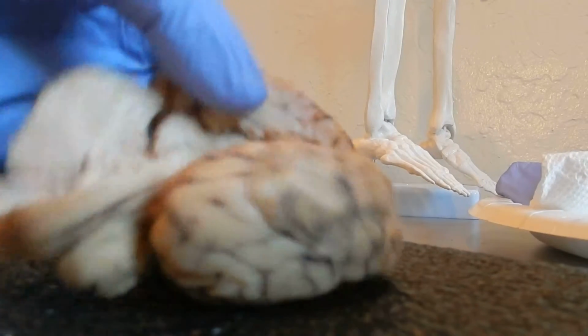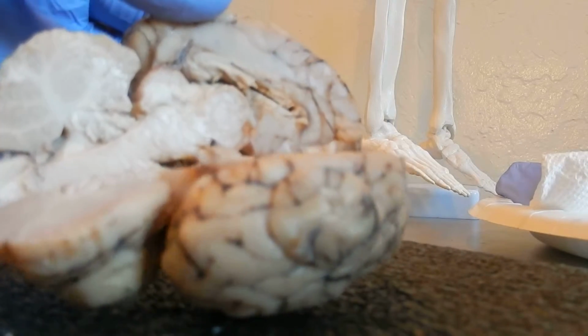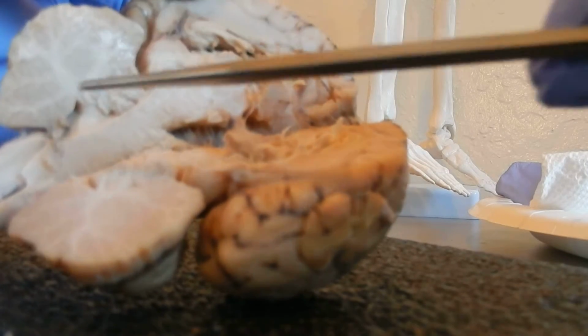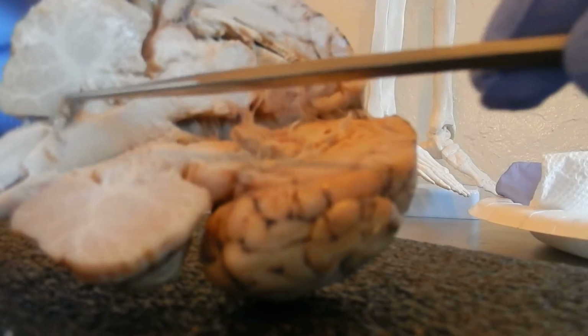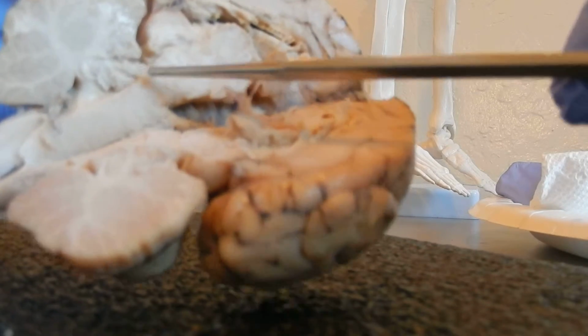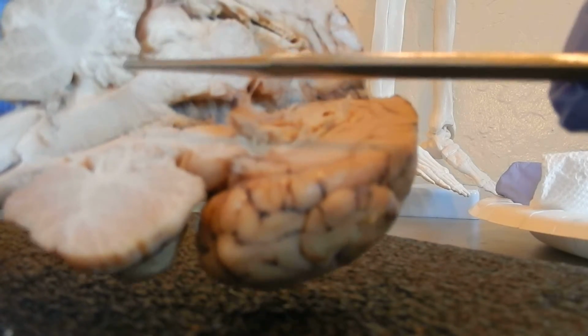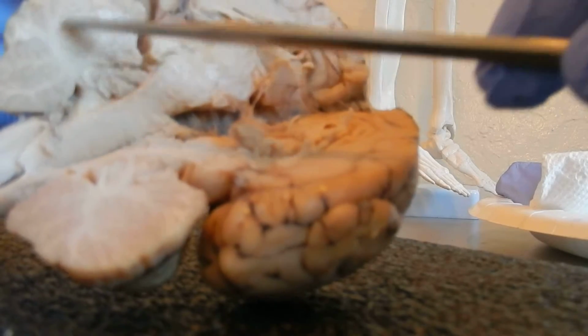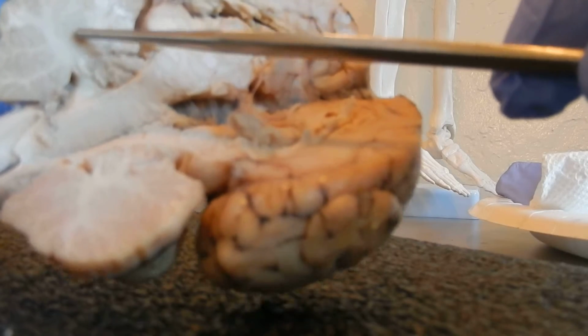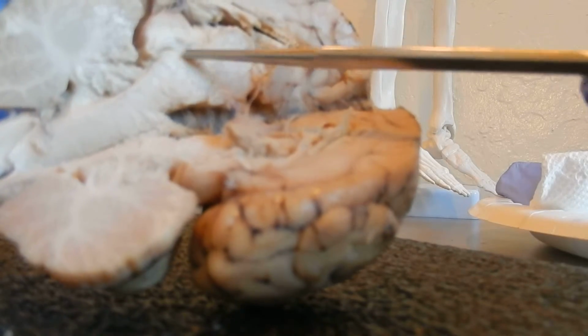This side looks a little better. You can see the fourth ventricle. You can see the colliculus, cerebellum here, and the white matter from the cerebellum in this area.